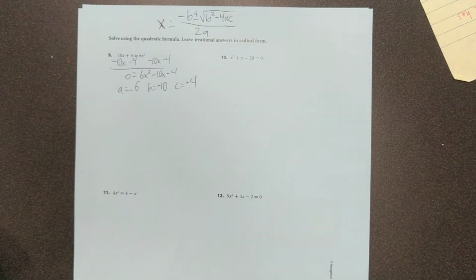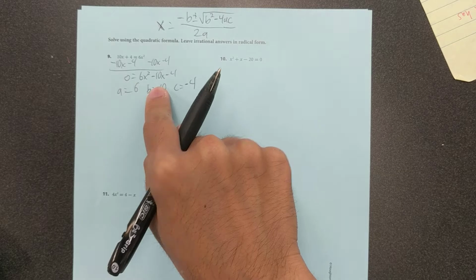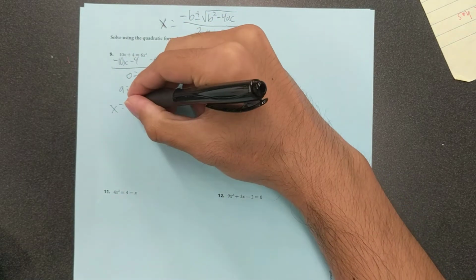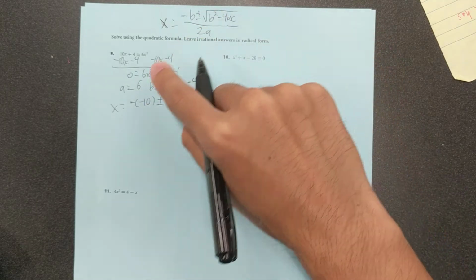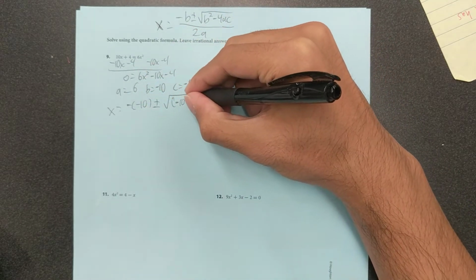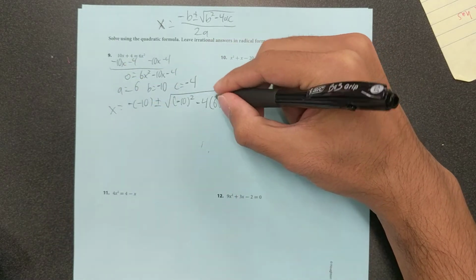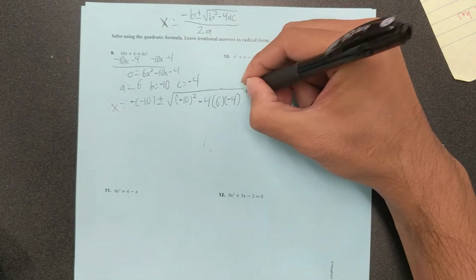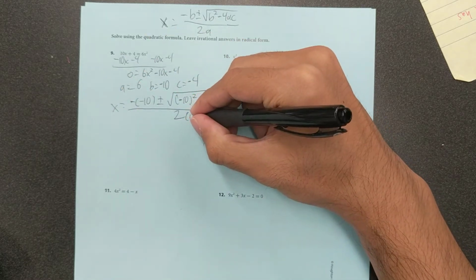Okay, so now we can substitute into the quadratic formula. Don't forget your x equals. So negative b becomes negative 10, plus or minus the square root of b squared, so negative 10 squared. Again, keep your parentheses. Minus 4 times a, which is 6, times c, which is negative 4. And that's all over a denominator of 2 times a, which was 6.